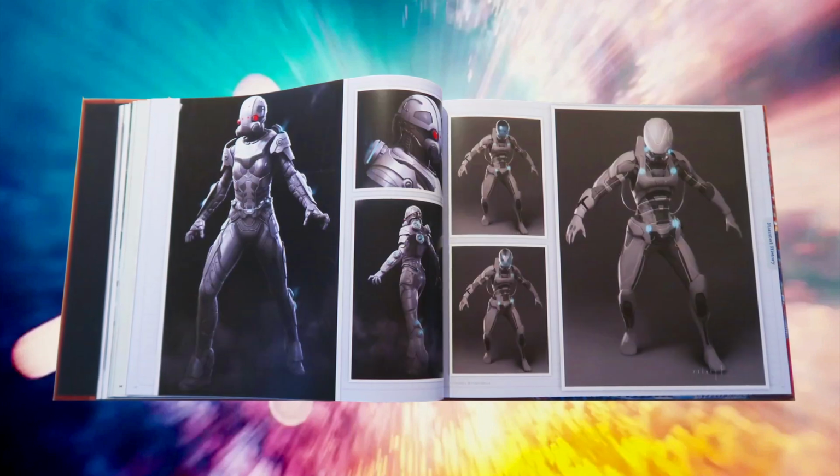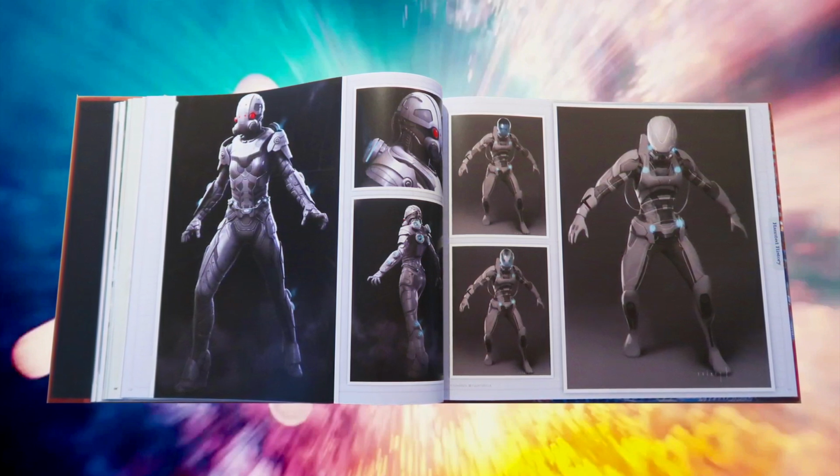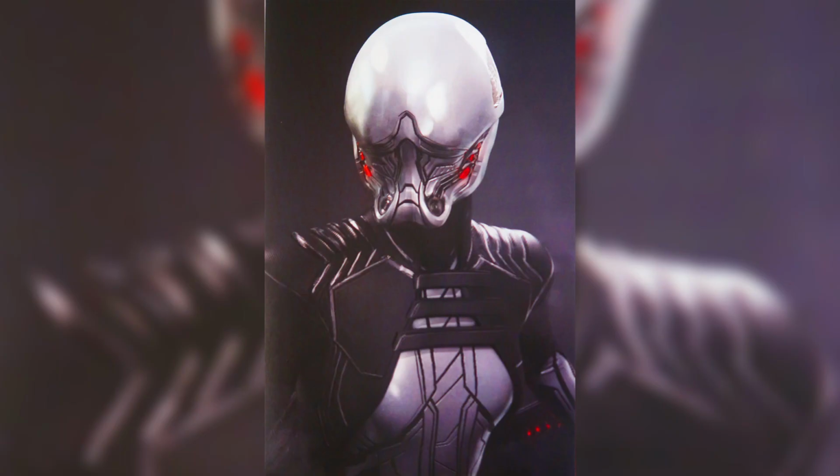And of course we get a couple of alternate ghost designs in here too. Some appear to be heavily inspired by the character's comic book appearance, and some others appear to have a more grotesque, animalistic, almost alien-inspired look.